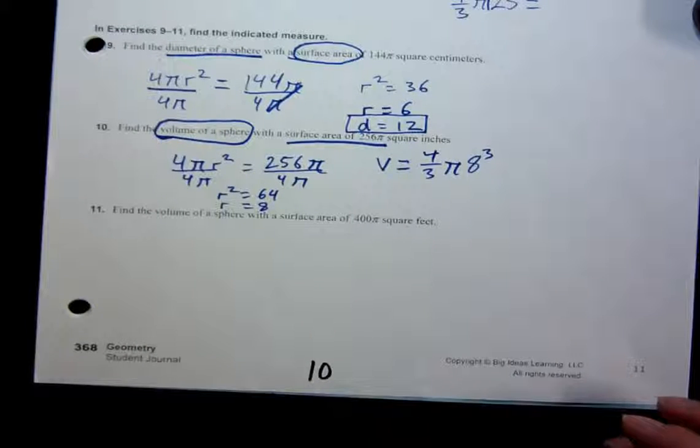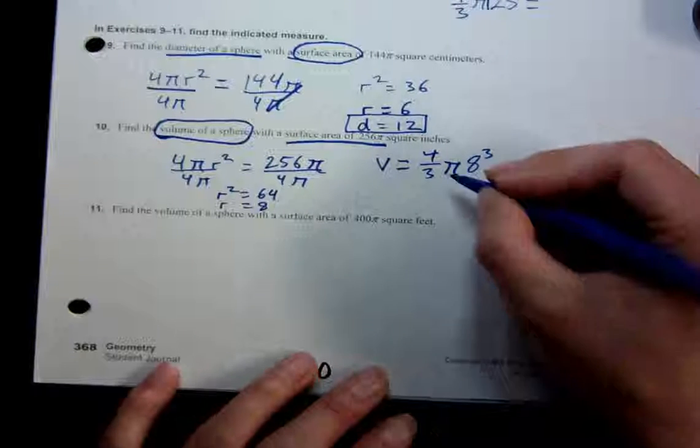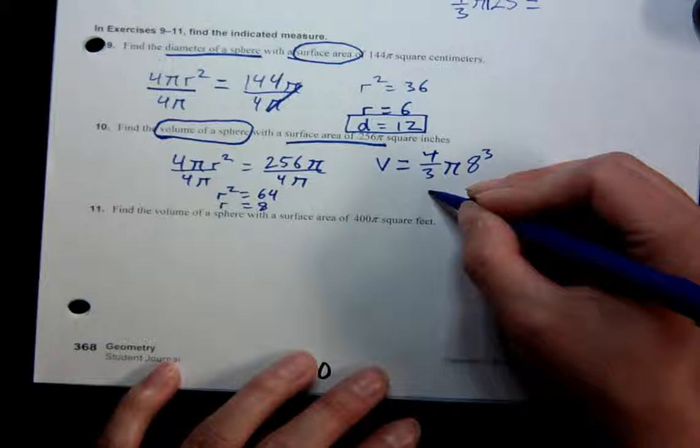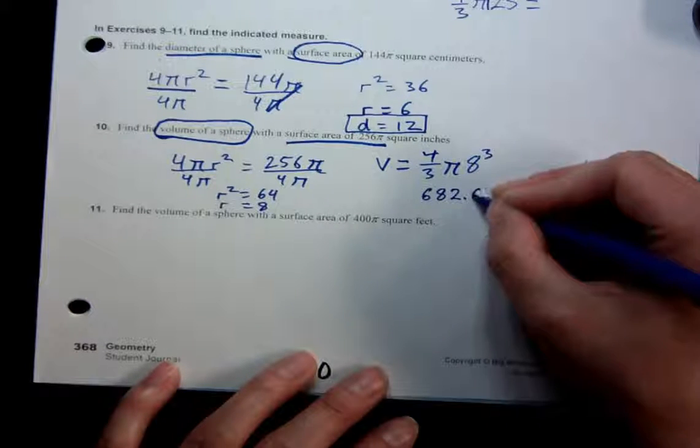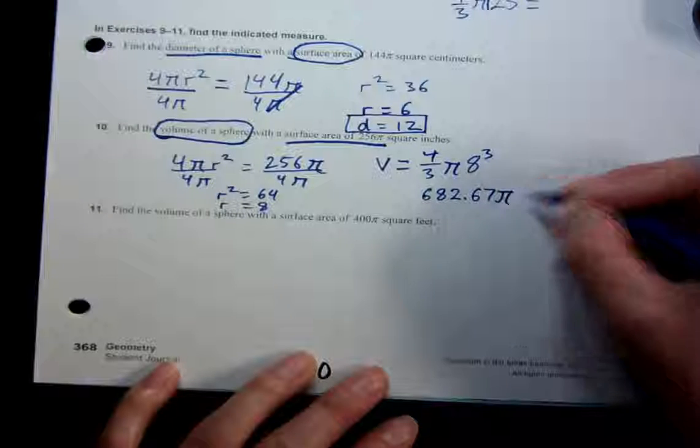Alright, who can get that answer faster than me? Okay, so if we're leaving pi as pi, I got 682.67 pi.